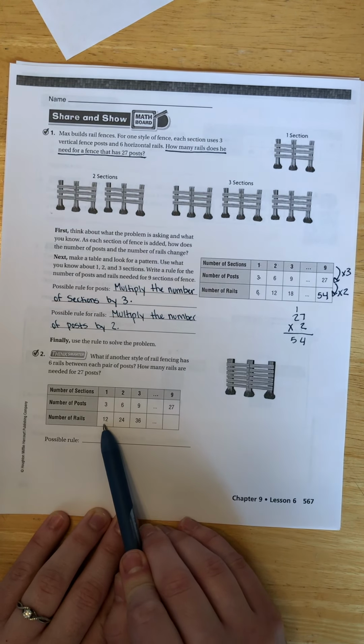The rule should be that we multiply the number of posts by 4. Now will you please pause and figure out what that box is, what our missing section is. If we had 27 posts, how many rails would we need? Pause and solve. Hit play to see if your answer is correct.